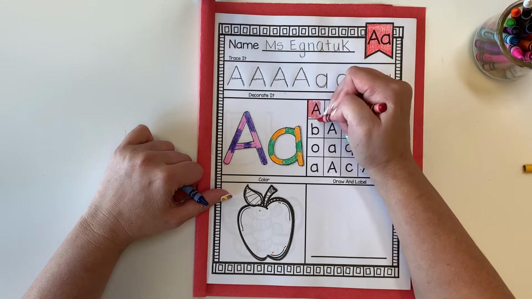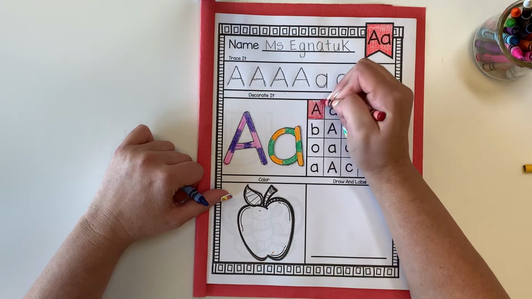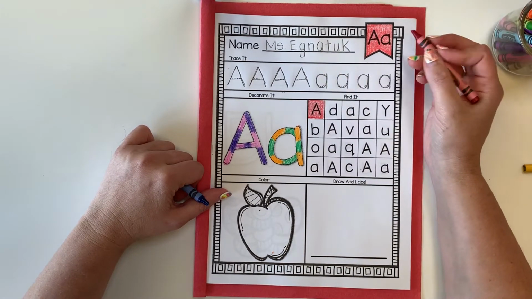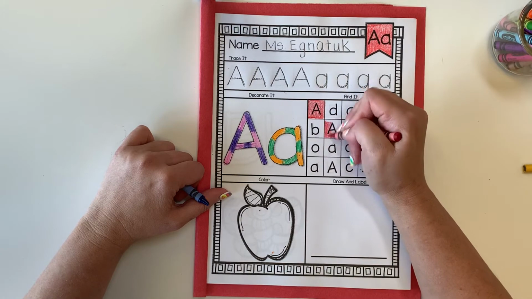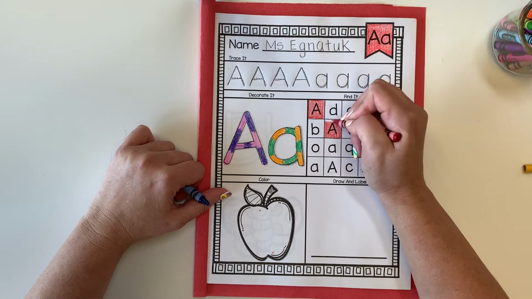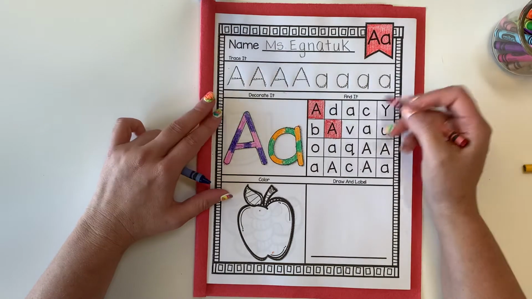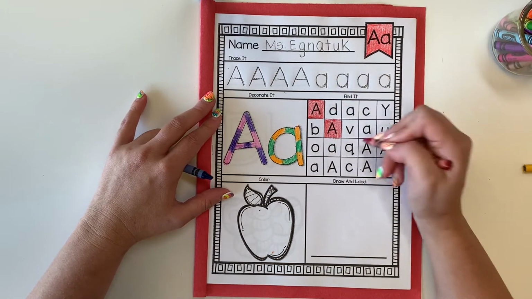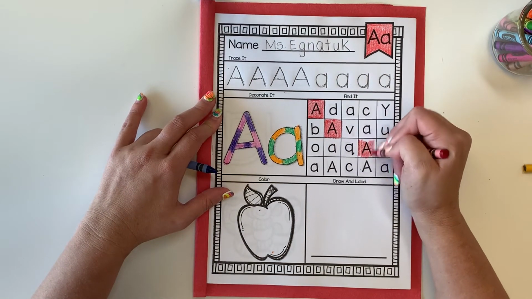Here's one. We're going on a capital A hunt. Just the capital A's. We'll do the lowercase a's in a moment with our second color. So I have 1, 2, oh, here's another one. 3.